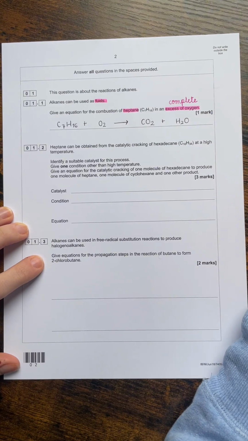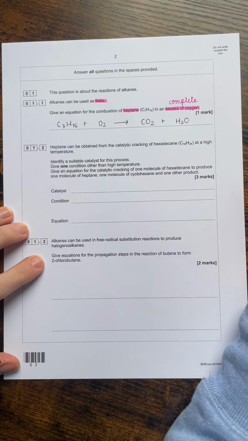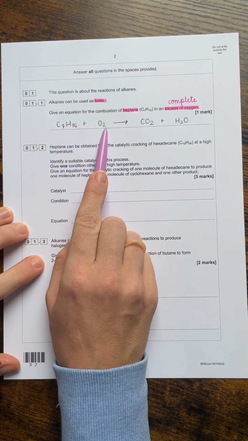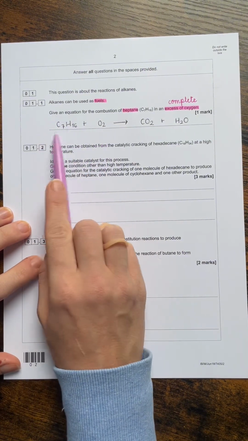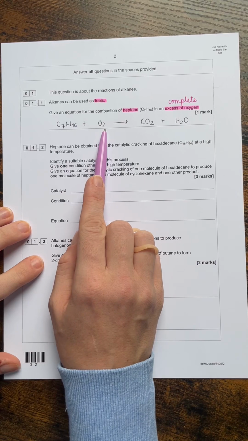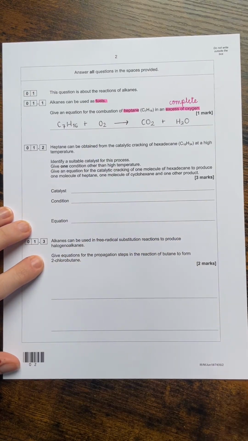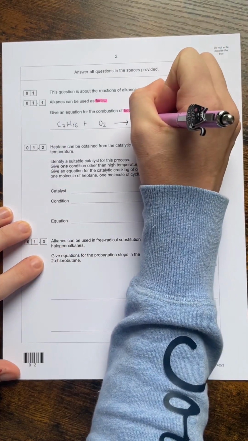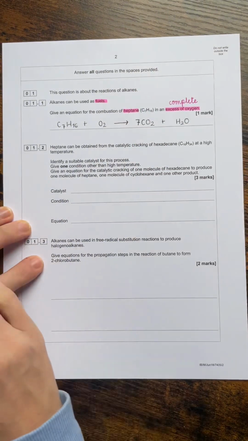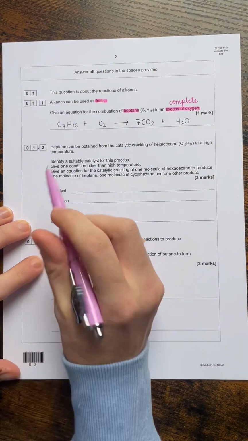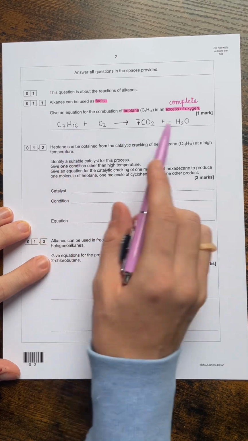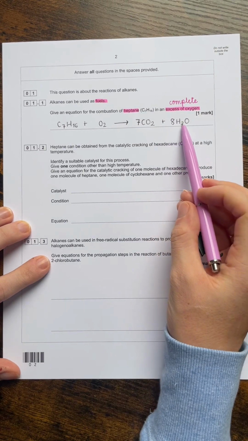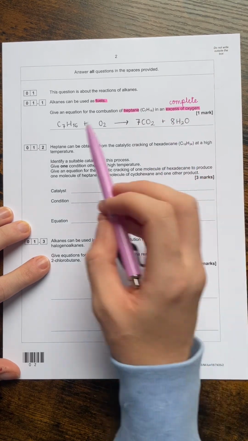When we're balancing combustion equations, we always need to leave the oxygen till the end. We can do the carbon and hydrogen in any order. I personally do carbon, then hydrogen, then oxygen. That's the order that the different elements appear on the left-hand side, so that makes sense to me, but you could do the hydrogen first. If we've got 7 carbons in heptane, that's going to make 7 moles of carbon dioxide. We've got 16 hydrogens in heptane, so that means we're going to make 8 moles of water, because we've got the 2 after the H in the water, and 8 times 2 is 16.